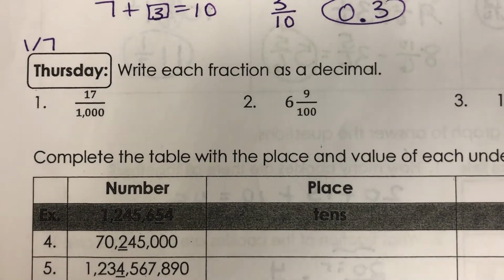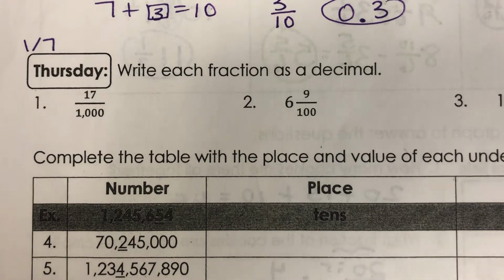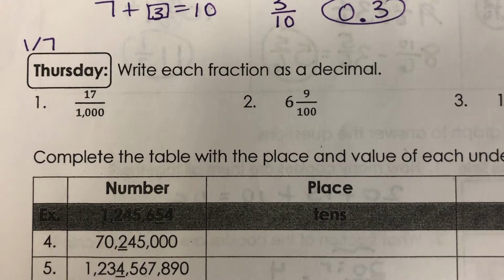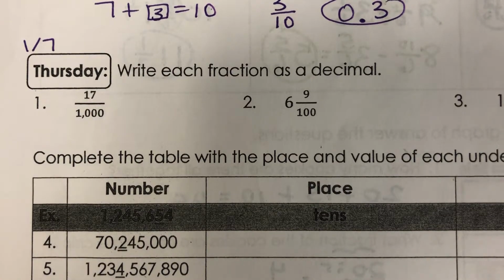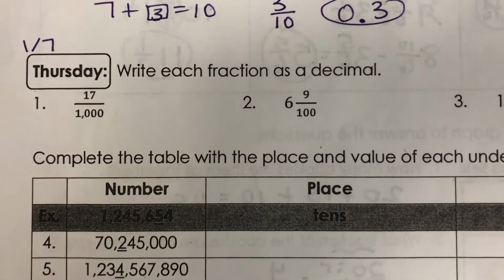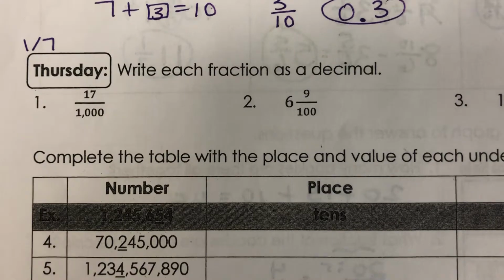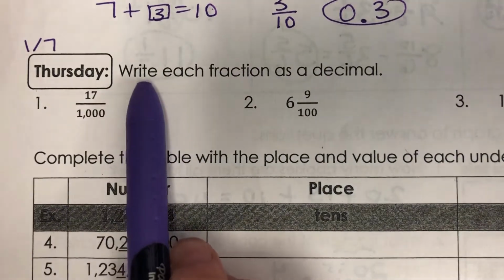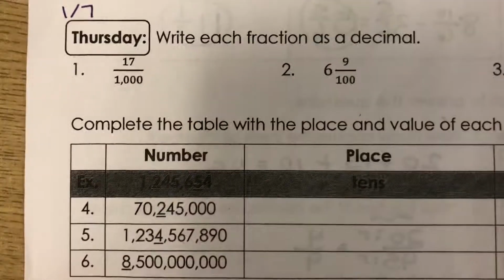You should already have this done, and now it's your job to make any corrections you need to make. If it's right, leave it alone. If it's wrong, you can mark it wrong and then list the correct answer down. You can erase it if you want, but it's not gonna count against you unless you leave it wrong and don't put the correct answer at all. All right, this first set says write each fraction as a decimal.